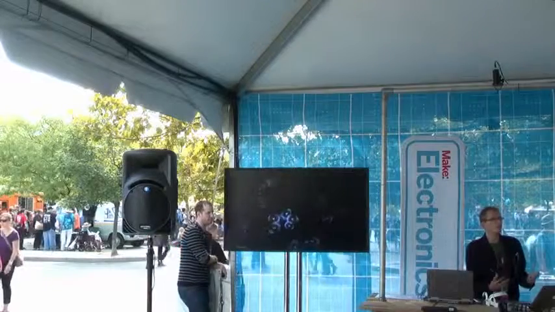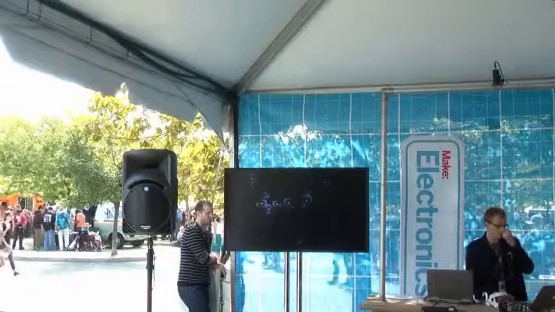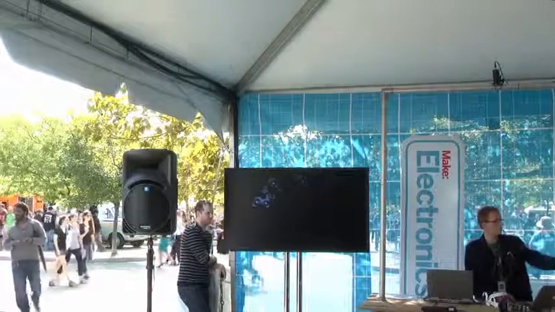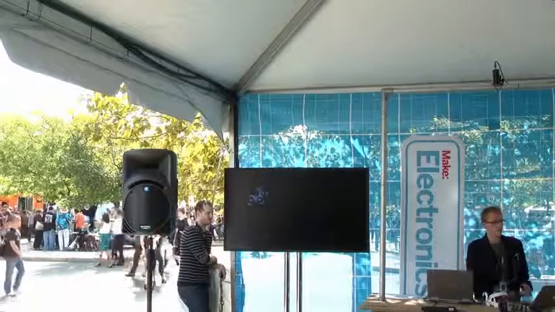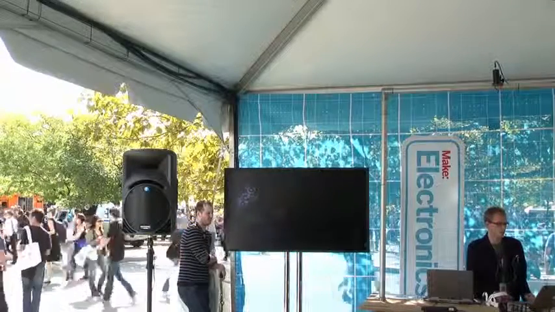So this is then the final version of the game. You can see the main particle building up on the left side, and it has a few GLSL shading effects.